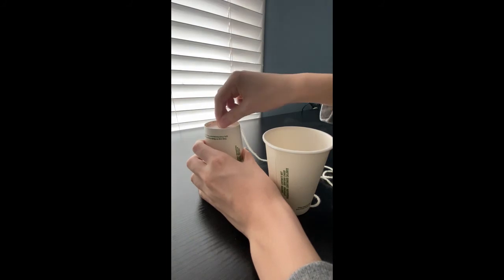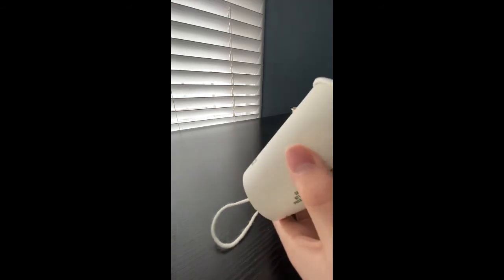Alrighty. Cool. So we're almost done with creating our cup phones. Lastly, all we have to do is just tie a knot on the inside. Do that real quick. Got our knot tied, and we can start chatting with other people now.